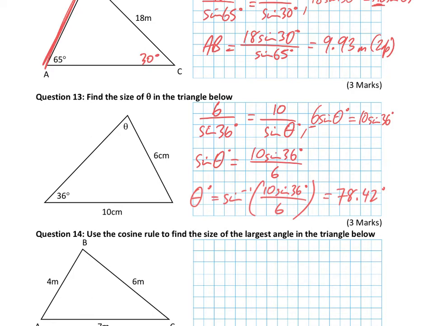So how do we do that? Well, the angles in a triangle add up to 180 degrees. I'm going to take the angle that I think it could be, which is 78.42. I didn't indicate it was 2 decimal points. 180 take that is going to be 101.58 degrees. So that's my other suspected or possible angle.